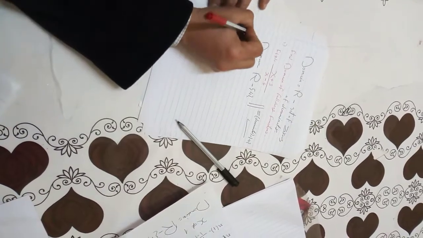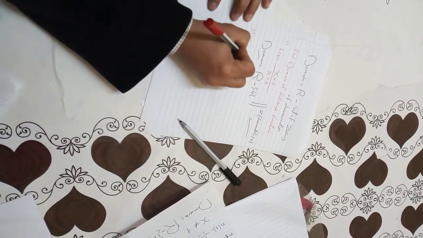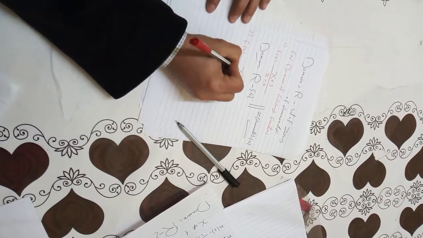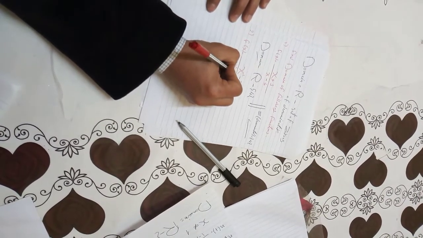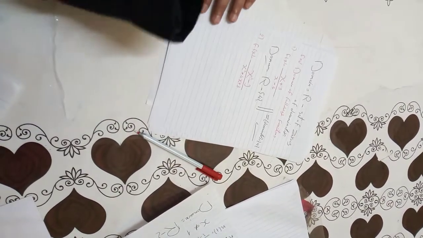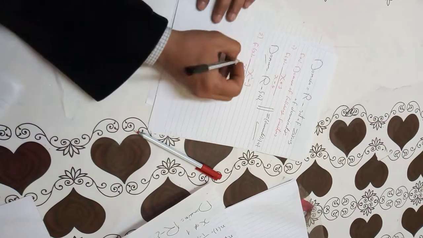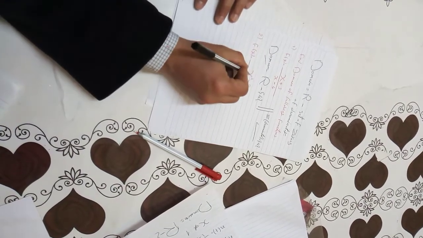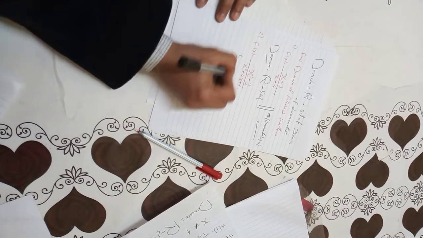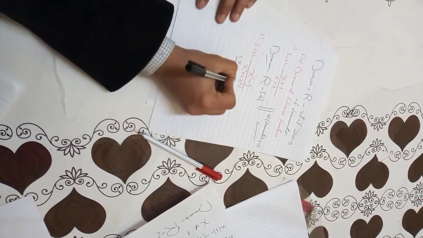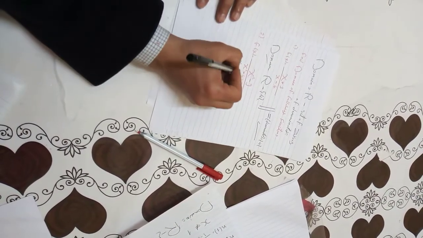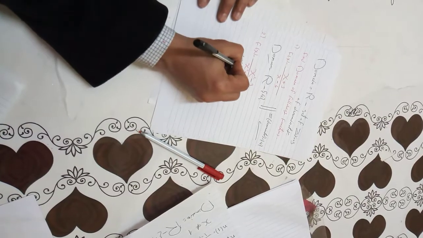Number 2, if we have f of x equal x power 2 minus 9 over x power 2 plus 4x plus 3. First, we factorize the numerator and denominator. The numerator, x power 2 minus 9, is a difference between two squares. We open two brackets, x and x, and we find the root of 9. The root of 9 is 3, both positive and negative.